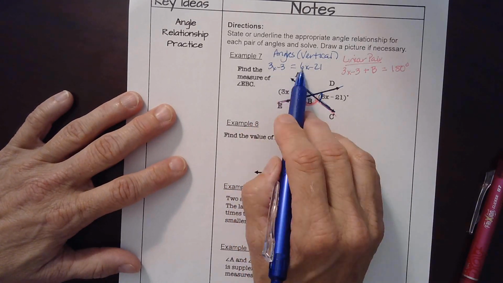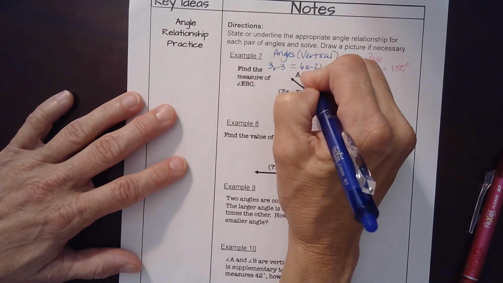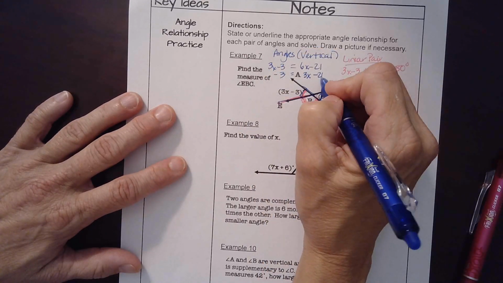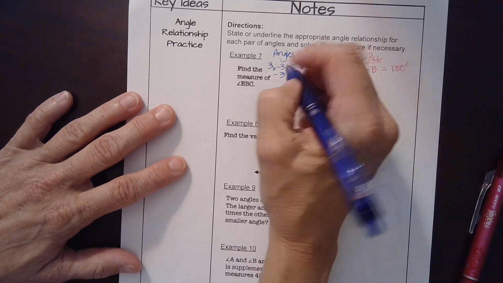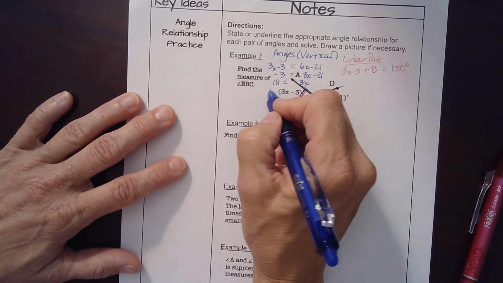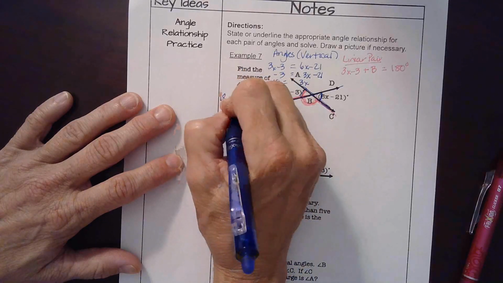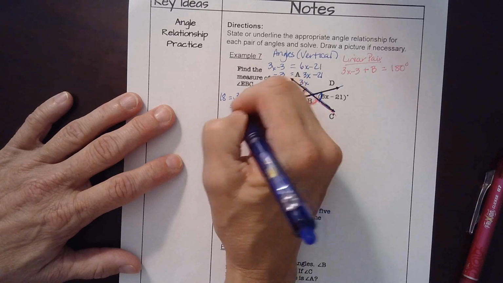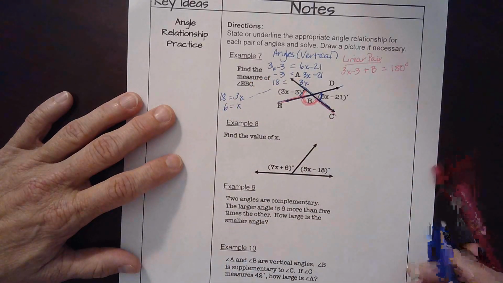So I'm going to subtract 3x, which gives me 3x. I'm going to add 21. That gives me 18 equals 3x. I will divide by 3, and I get x equals 6.